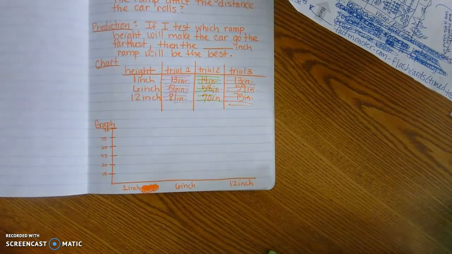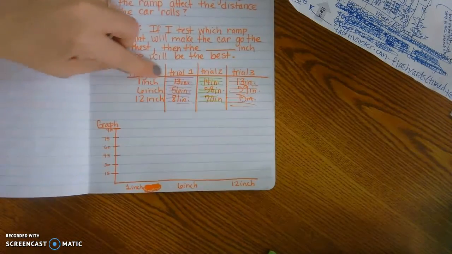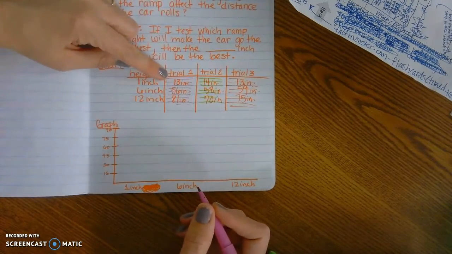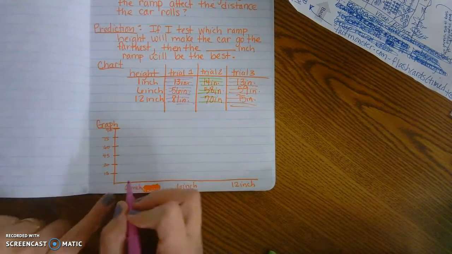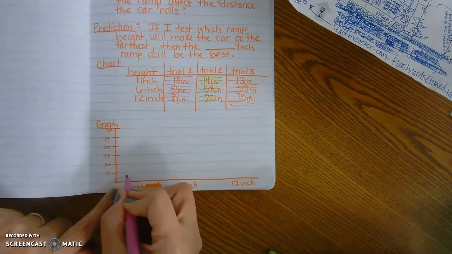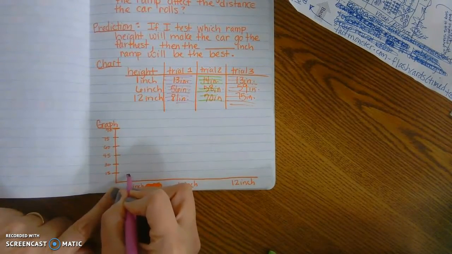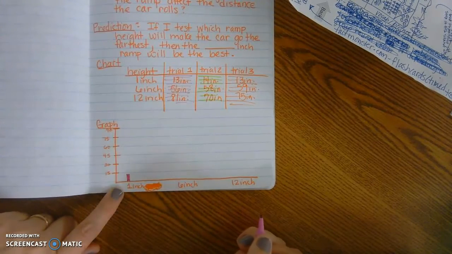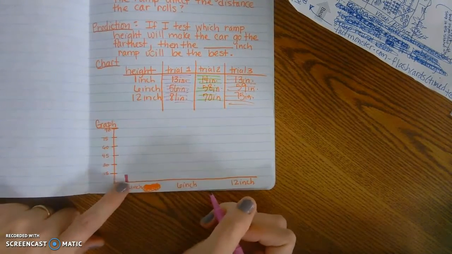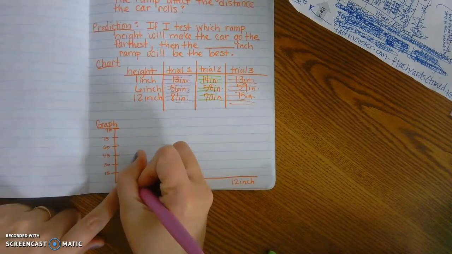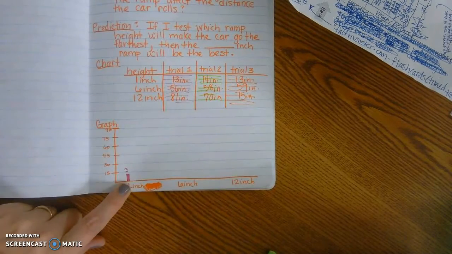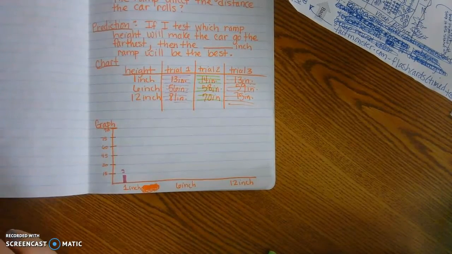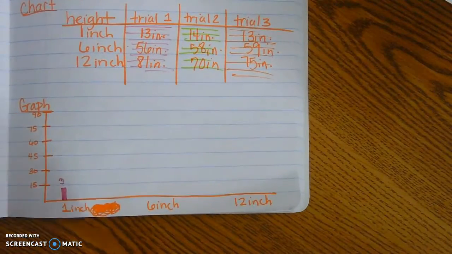All right, so on trial 1, for my 1 inch, it went 13 inches. So it won't go all the way to the 15. I'm going to build a little bar that will represent my trial 1. Okay. Now, when you're building bars like this, I always think it's a good idea to write how many is on top. So I put a 13 up there. I wrote it sideways so it's not as messy.